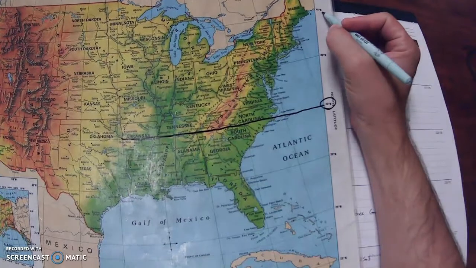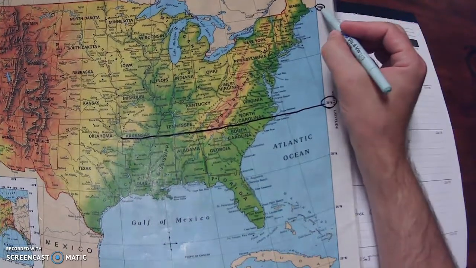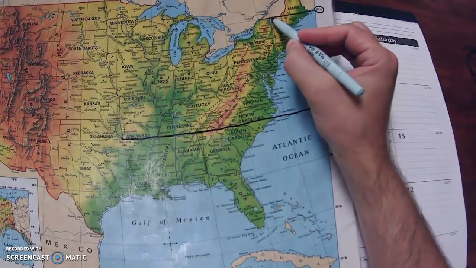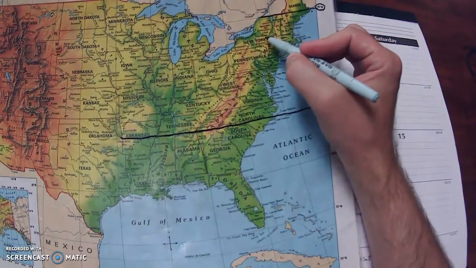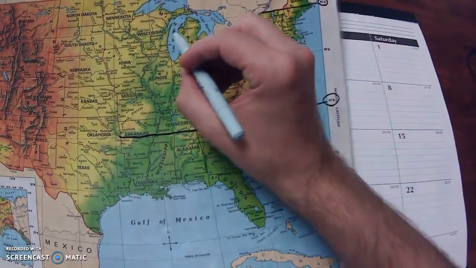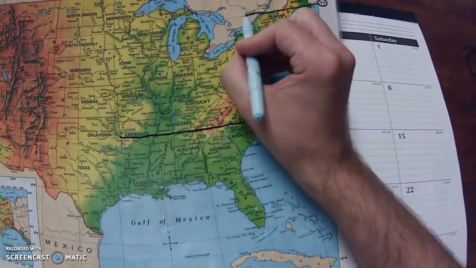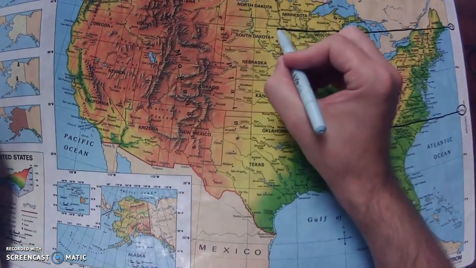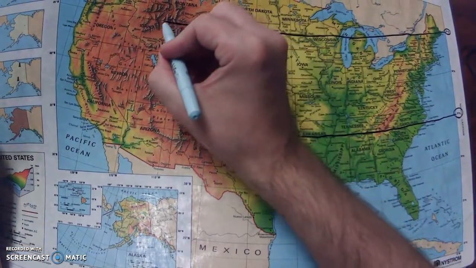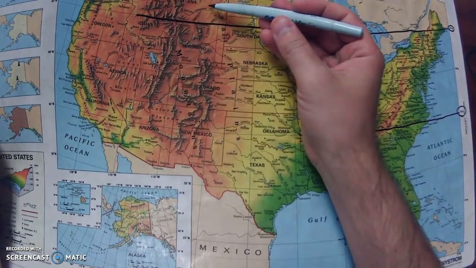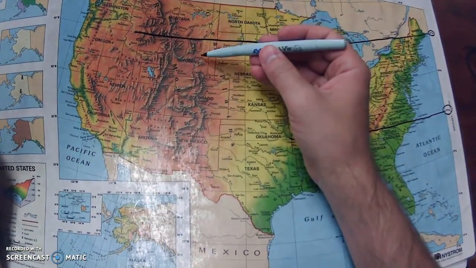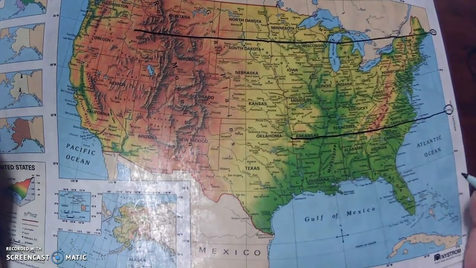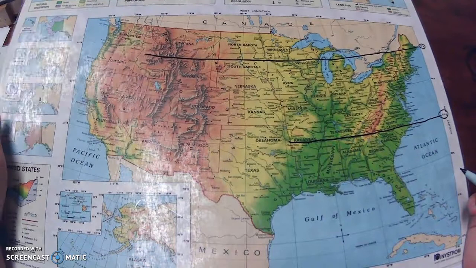Another example could be 45 degrees north. If we follow this line, it's the top of Vermont. Also makes top of the border with New York. And if we keep following that line across, it actually makes up the southern border of Montana and the northern border of Wyoming. So sometimes states can share a border on a line of latitude.